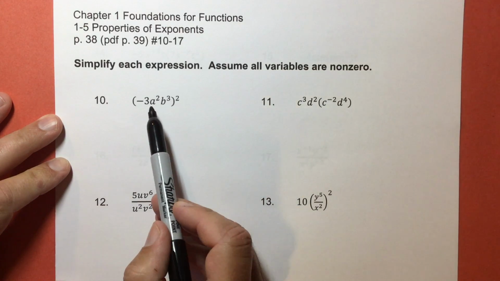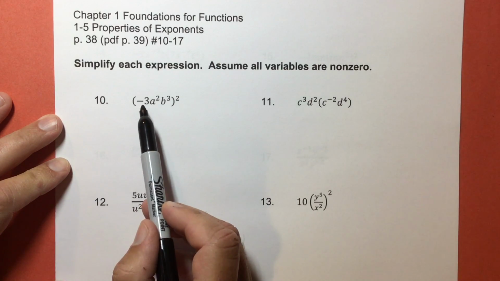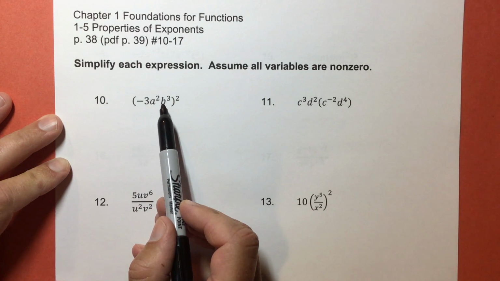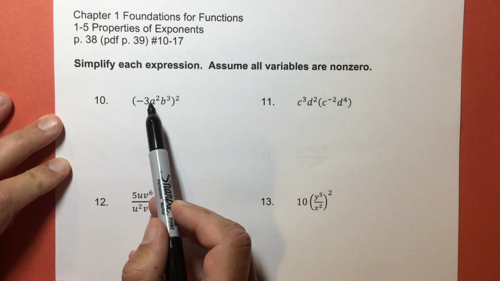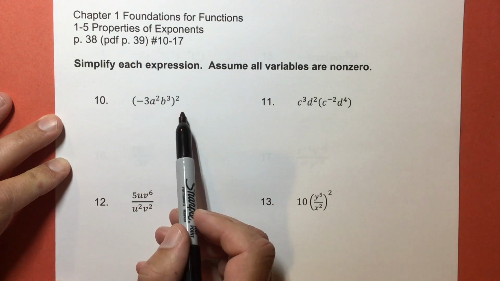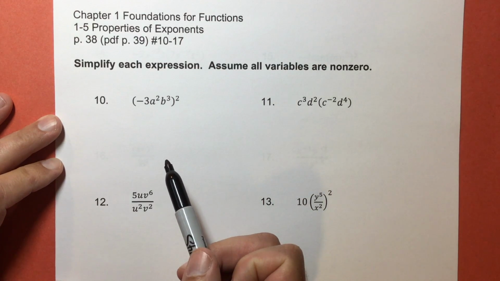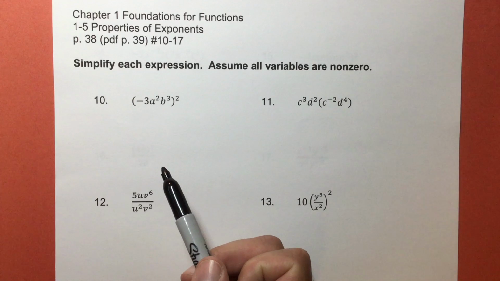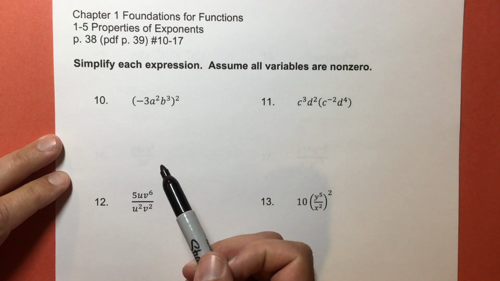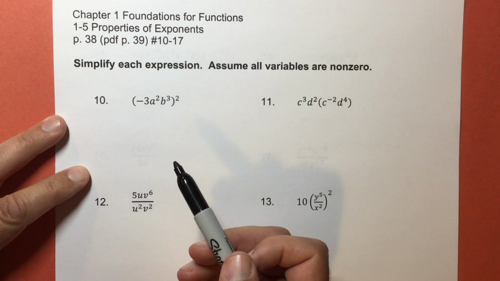Okay, so basically this is a product raised to a power. So it's -3 times a to the second power times b to the third power, times itself, times -3 times a to the second power times b to the third power. And if you wanted to expand it all out and write it that way, that's perfectly okay. The properties are there to help understand what's really going on, but also I want you to have a good feel for what the exponents are. So either way is okay right now.